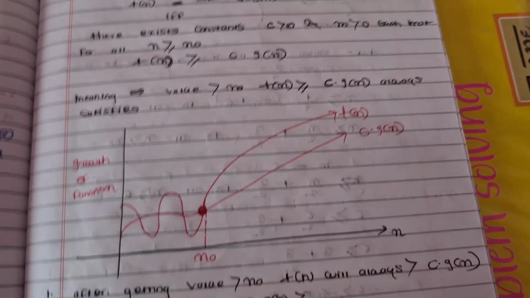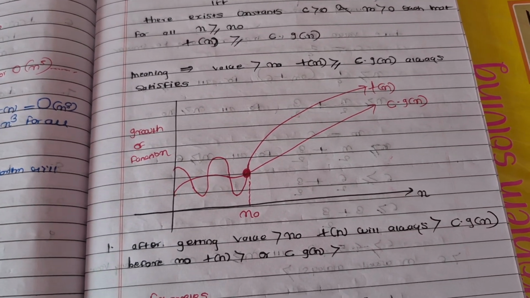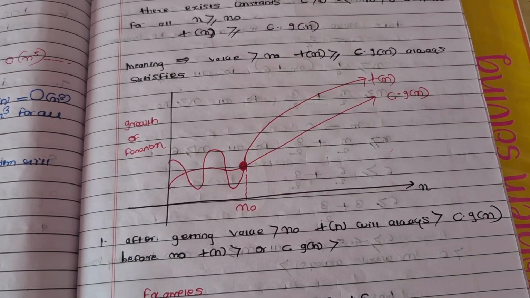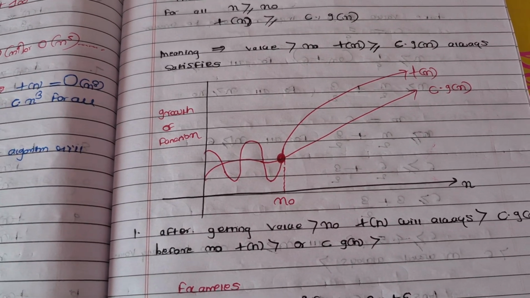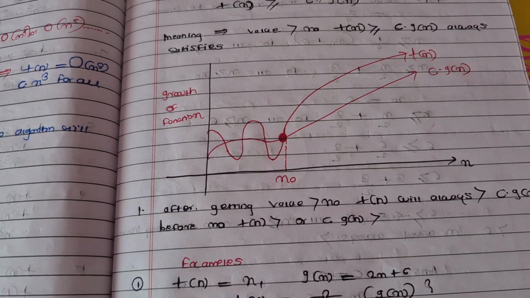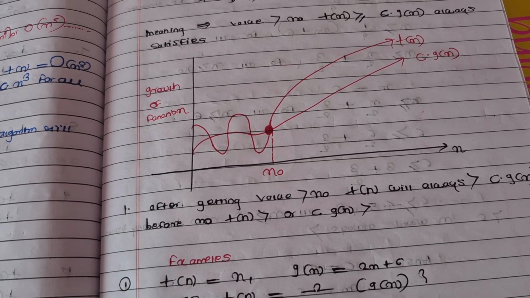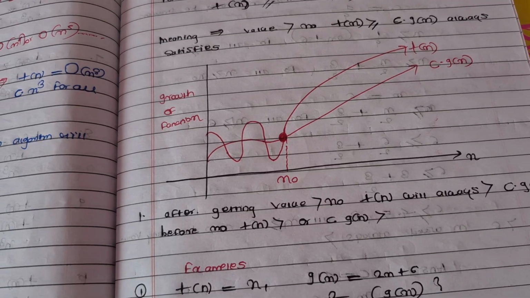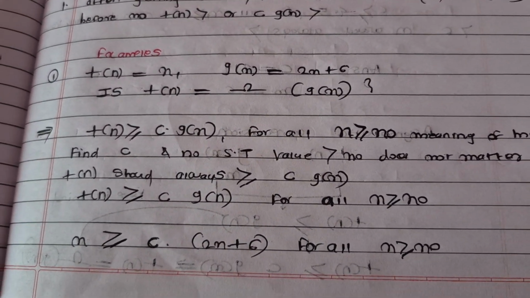You can see the graph also here. After the n naught we get, T(n) will always be greater than c dot g(n). Before n naught you can see T(n) is increasing and g(n) is decreasing or increasing, but after n naught there is no change in it. From here we are starting with the examples.